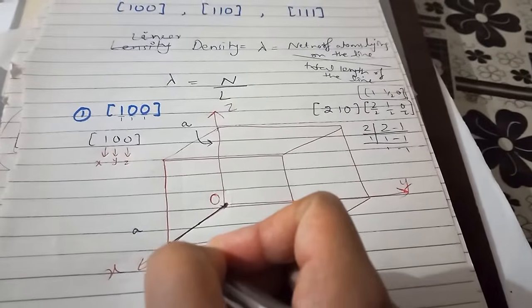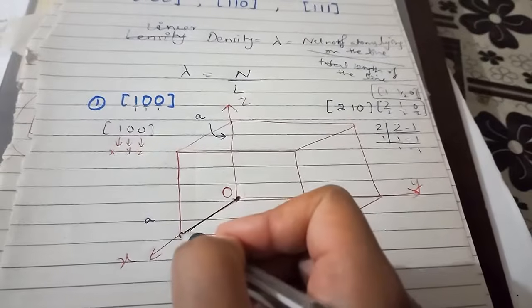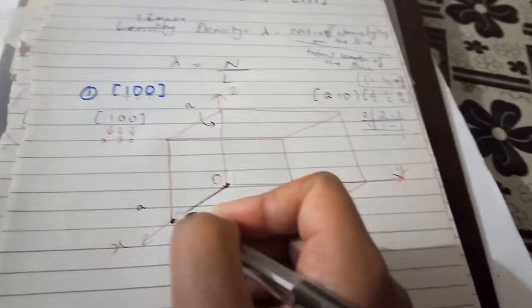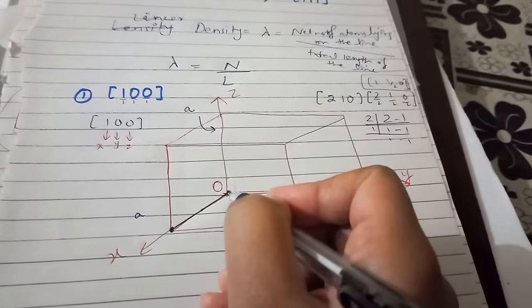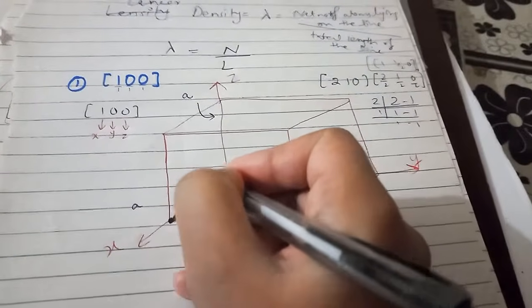After moving to the other end of the unit cell, the y coordinate is 0 and the z coordinate is 0 also. It means you do not need to move any further along the y and z axes. So this is the final destination and this is the initial point. So the vector will be from initial to final like that, and this is the vector [1 0 0].